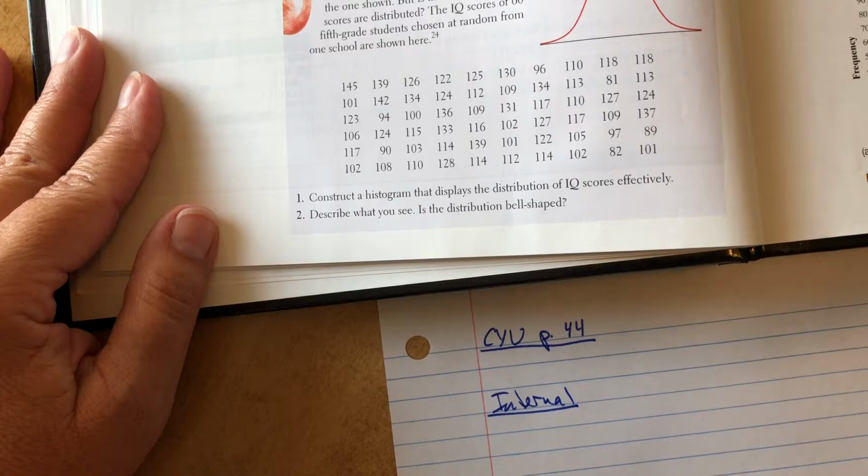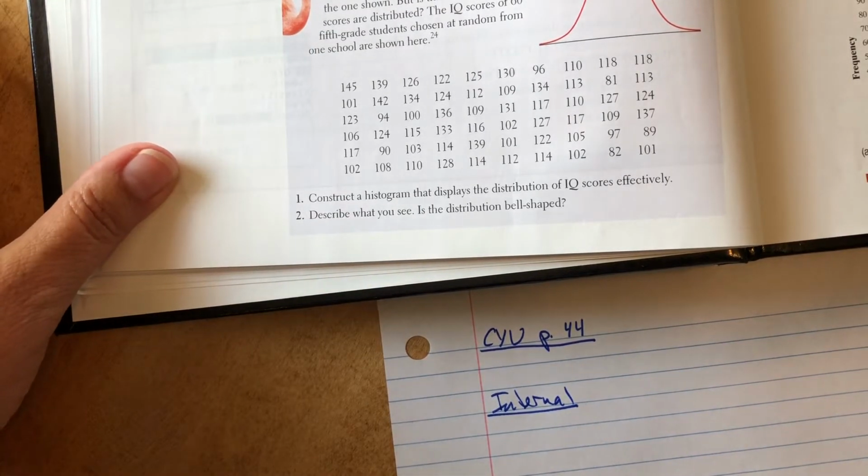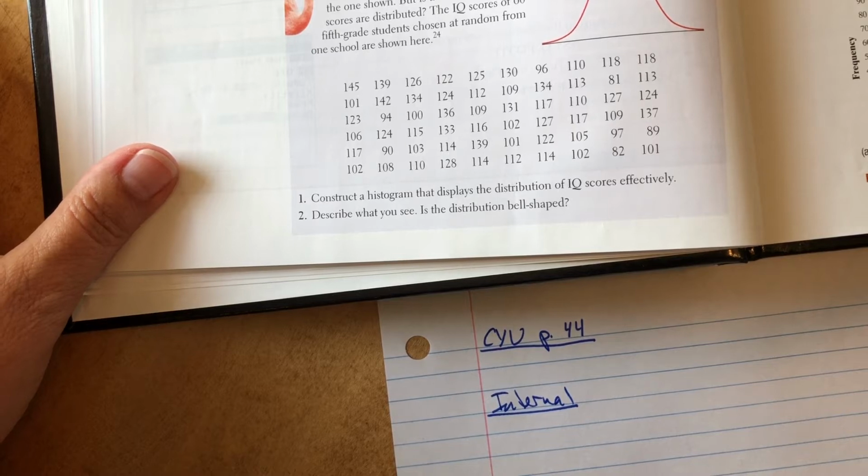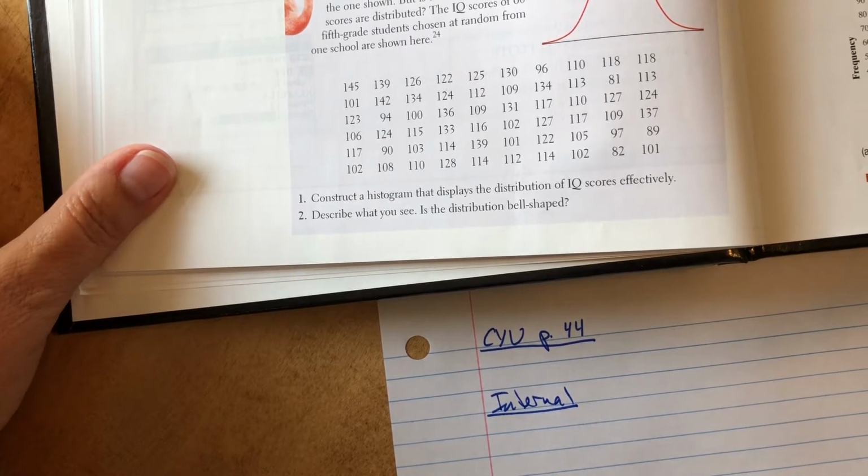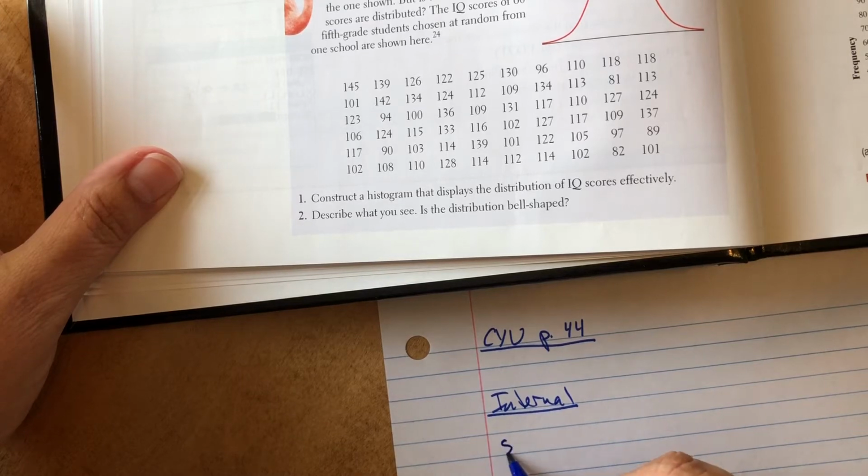Let's see. If I'm going to go from 80 to 150, I'm trying to think. I think I want to go by 10. So 80 to 90, 90 to 100, and so on. I could go by 5s if I want, but that might be a little too spread out. I don't want to go by 2s, that's way too spread out. And I don't want to go by 20s, I think that's too small. So we'll go by 10s. So we'll go 80 to 90, okay?